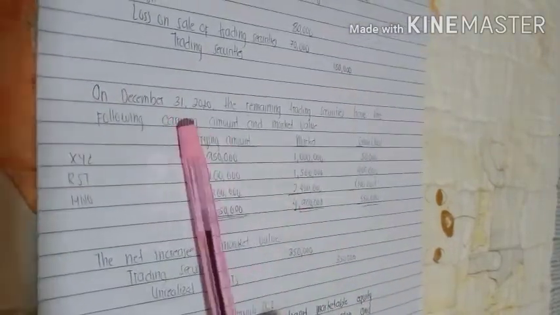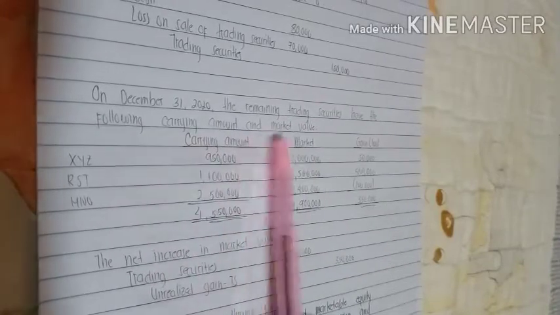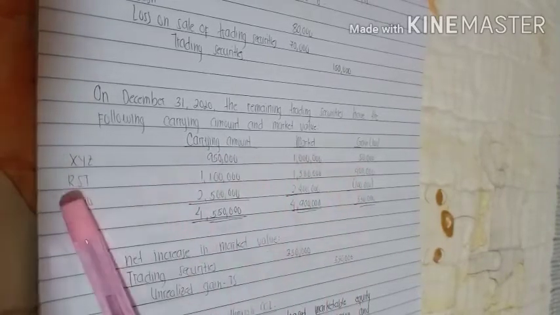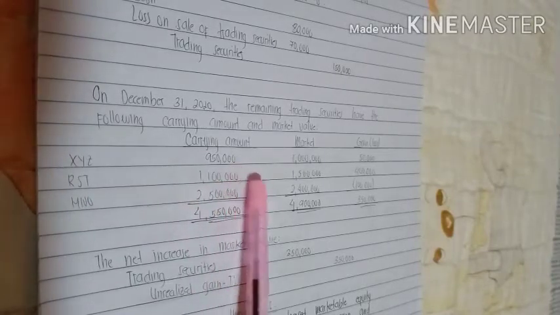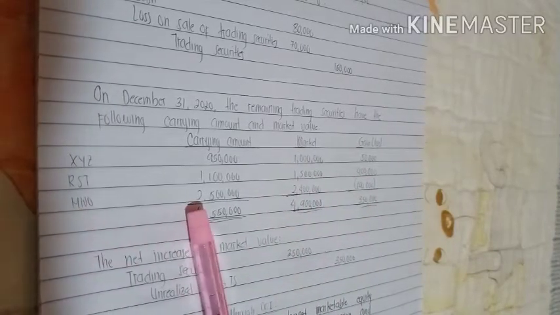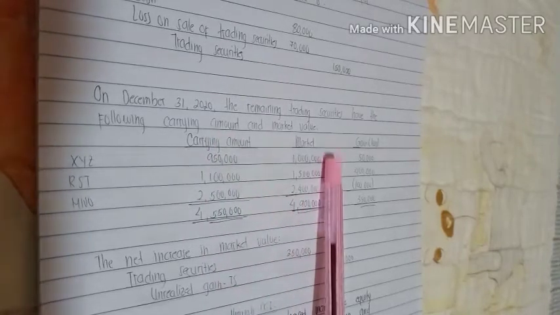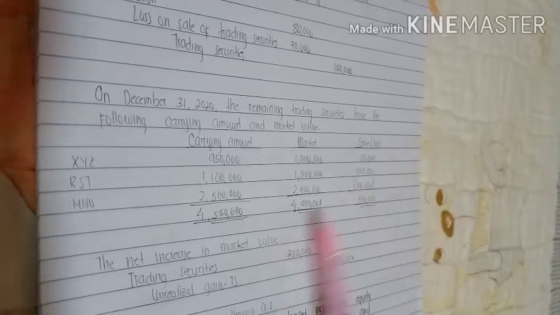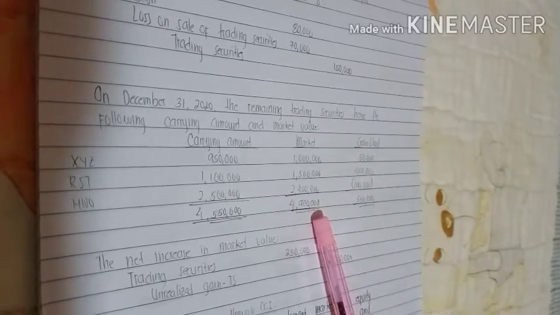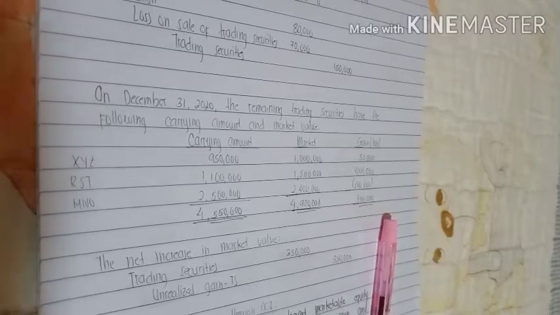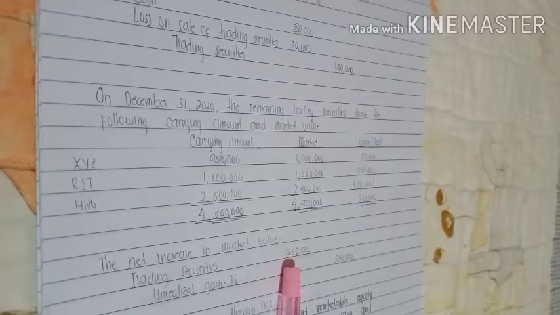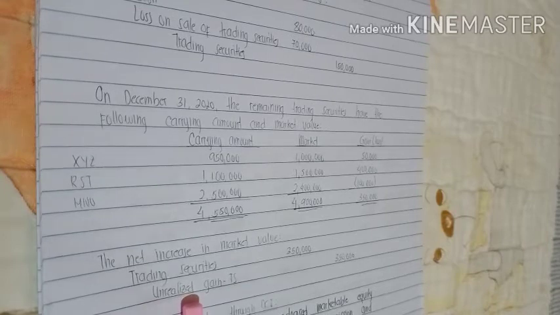On December 31, 2020, the remaining trading securities have the following carrying amount and market value: XYZ 950,000 carrying amount, 1 million market, 50,000 gain; the RST 1,100,000 carrying amount, 1,500,000 market, and 400,000 gain; and the MNO 2,500,000 carrying amount, 2,400,000 market, and negative 100,000 loss. The total carrying amount is 4,550,000. The total market amount is 4,900,000, and the total gain is 350,000. The net increase in market value is recorded with debit trading securities for 350,000 and credit unrealized gain TS 350,000.